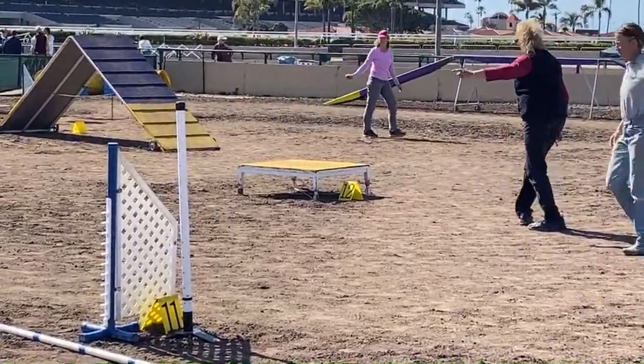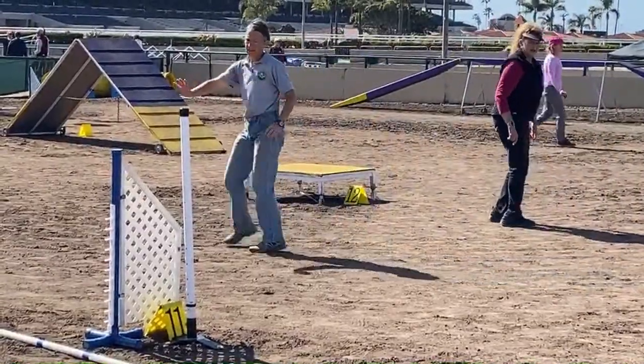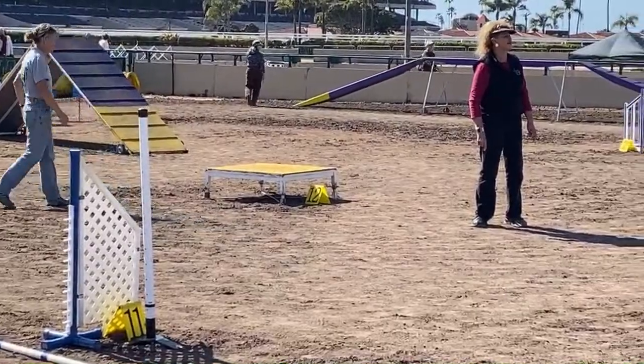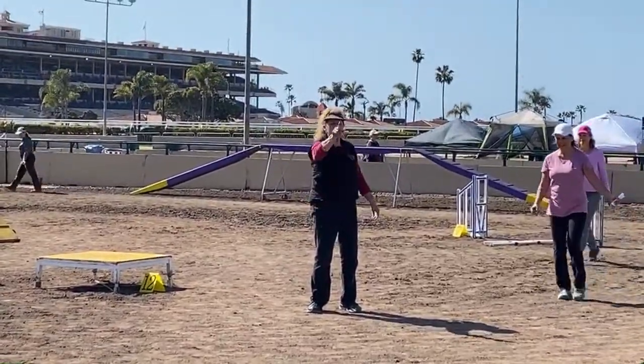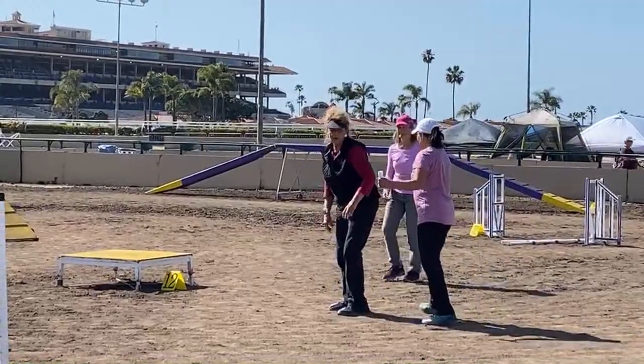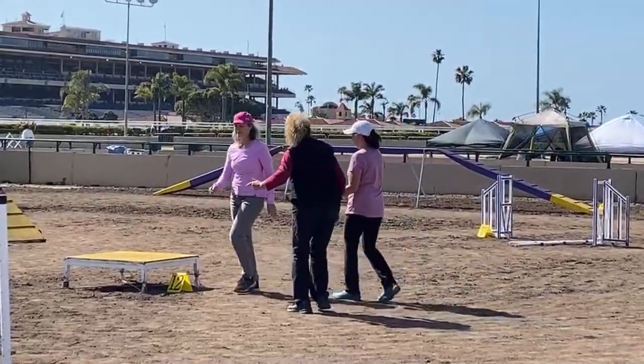They actually step onto the table, all four paws. And then there is a count. It's 5, 4, 3, backwards to 1. And then the judge will say go, and then you can release your dog and continue.